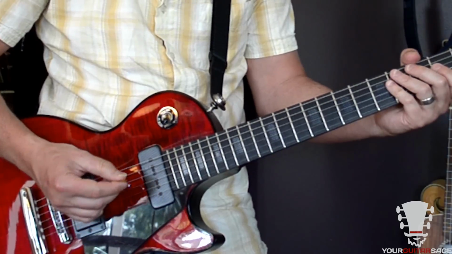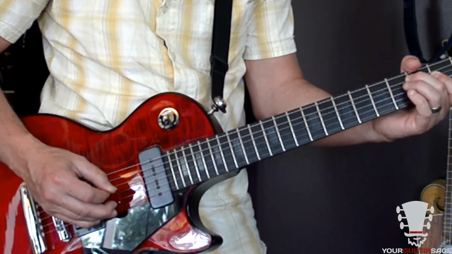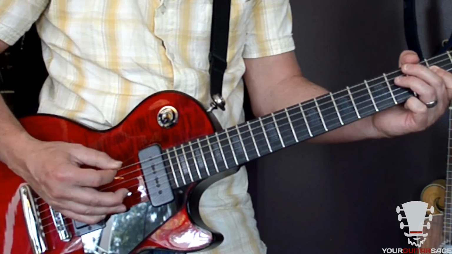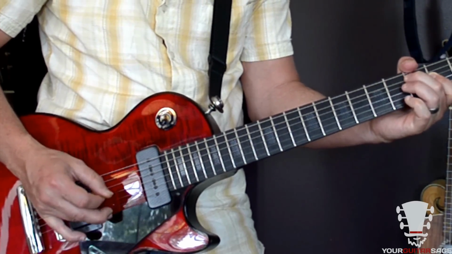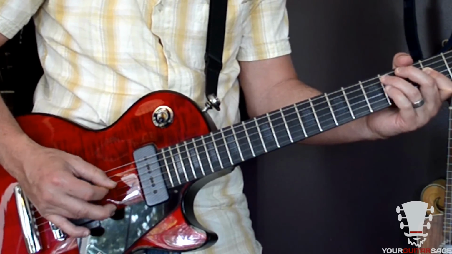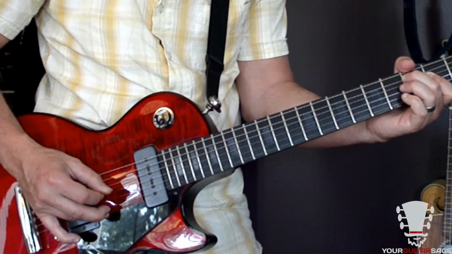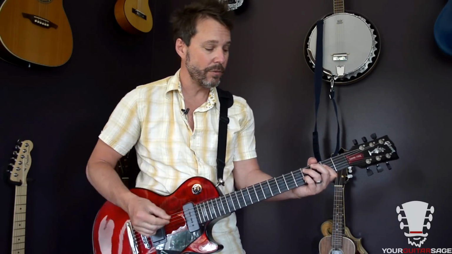So let's play it slow. Okay, so you're really emphasizing those single notes when you're playing that melody, and then when you're playing the boogie-woogie lick, you're emphasizing 2 notes.